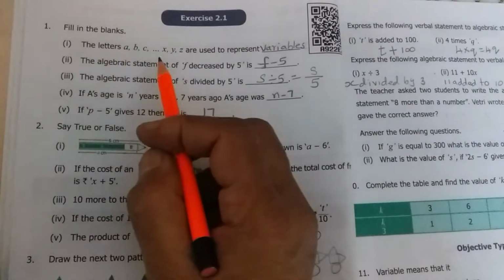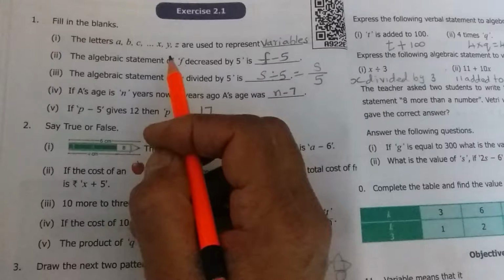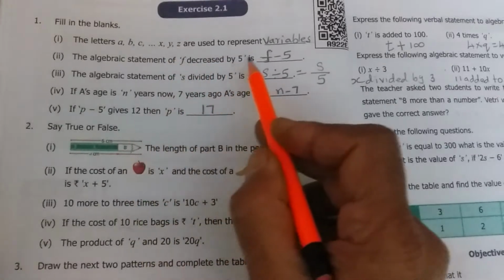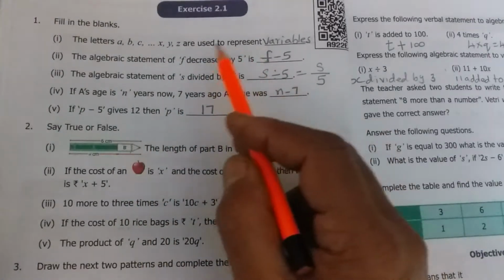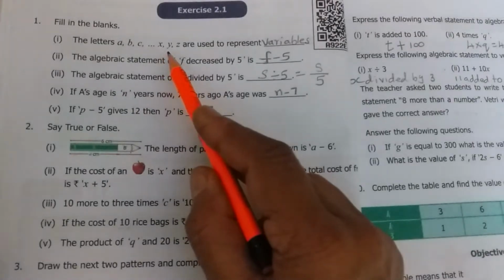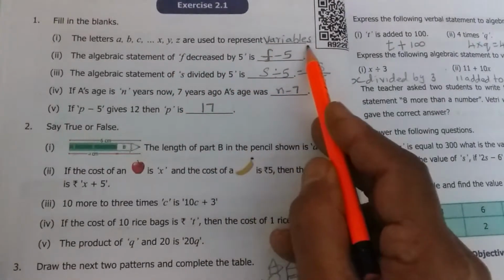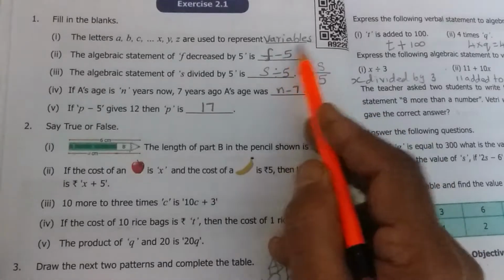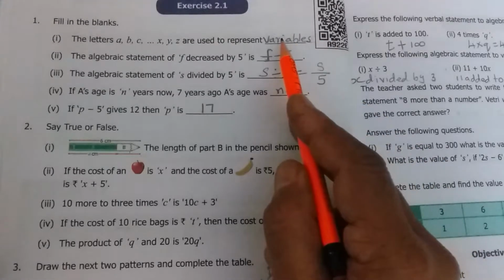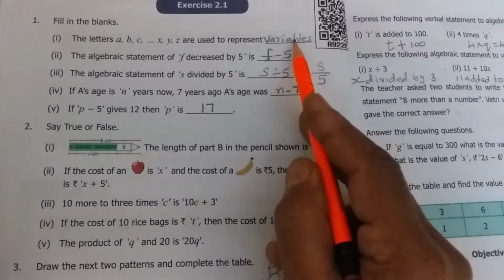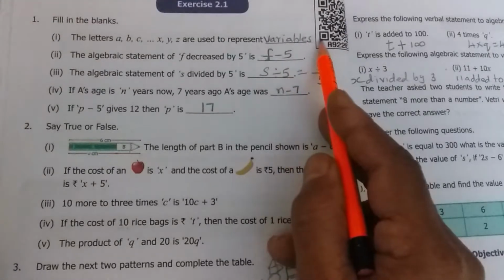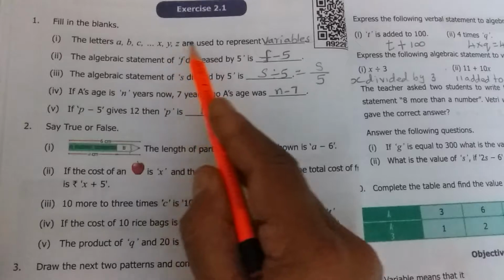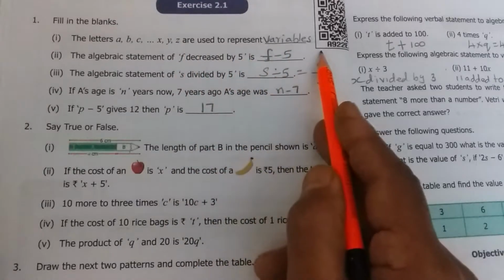Now, first one is: the letters A, B, C, etc., X, Y, Z are used to represent what? What do these letters represent? English alphabets? They represent the variables. Variable means they change the value. They take different values for different sums at different situations. Okay. So the letters are used to represent variables.